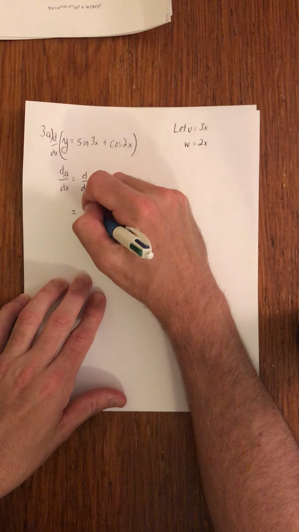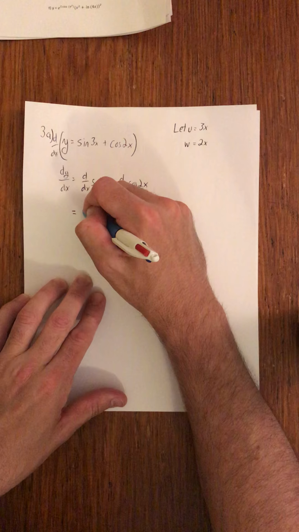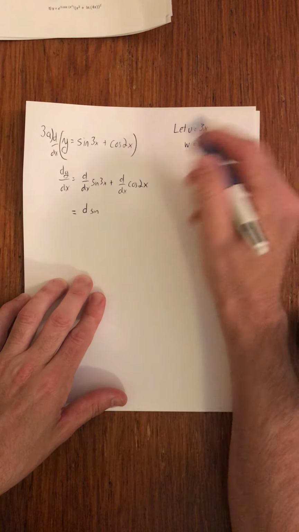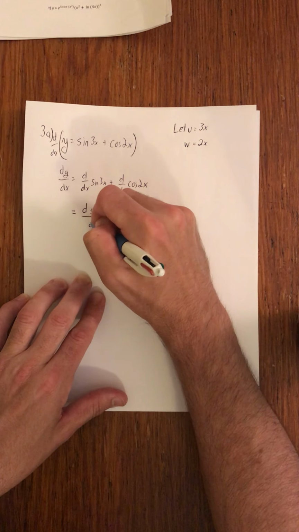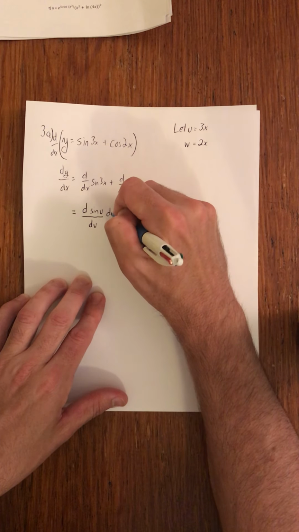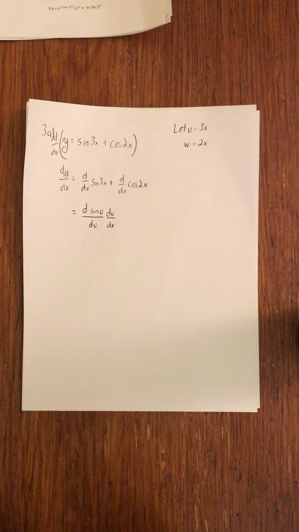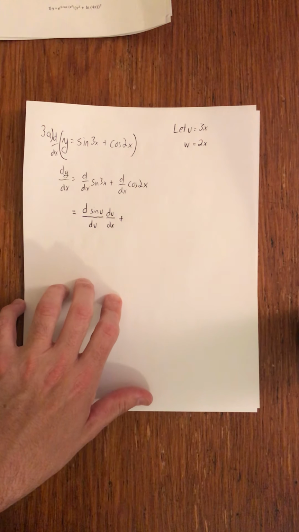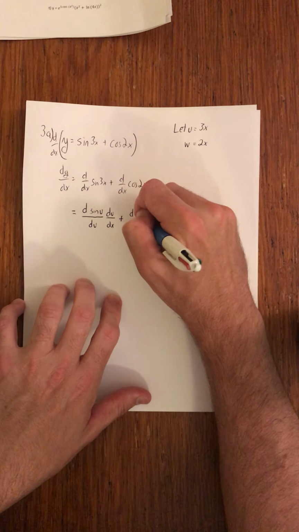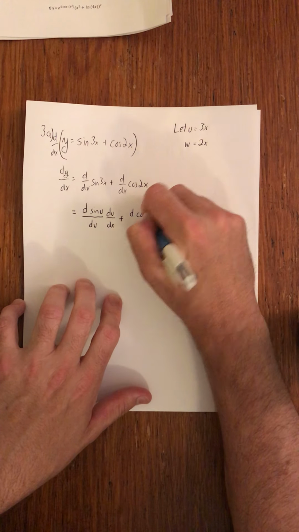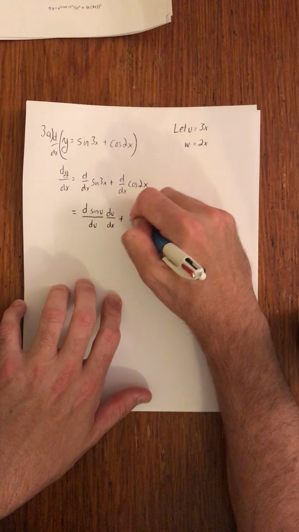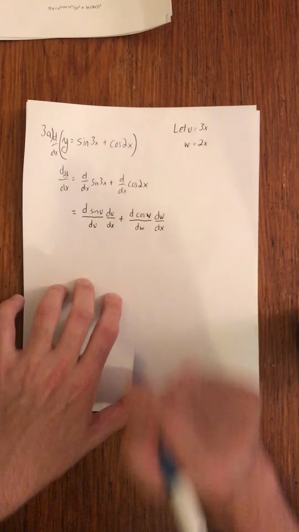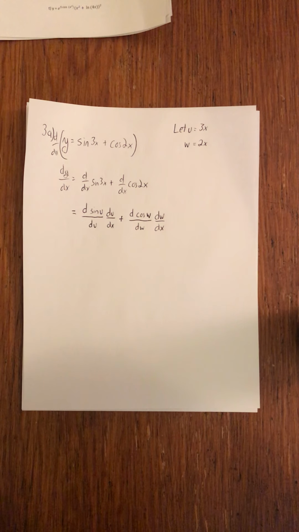And so with these substitutions, I'm going to turn each term into its own chain rule. So d, and this is going to be now sine of u, over du, and then this is du dx. I'm going to show you another way to write this in a couple of minutes. That might be a little bit more concise. And so now this one becomes d cosine of w over dw, dw dx. Okay? So that's what that looks like as a setup.